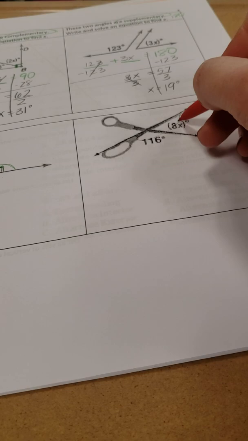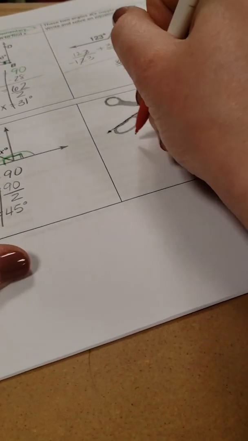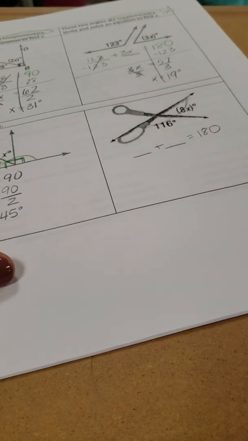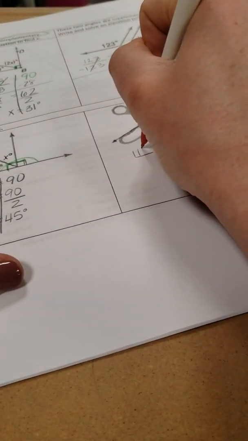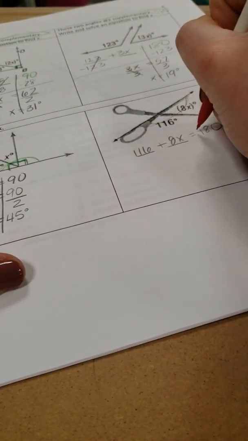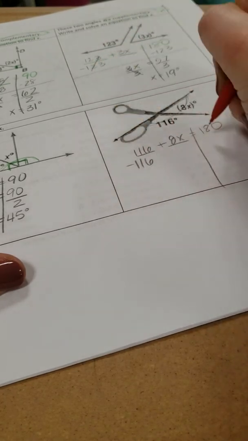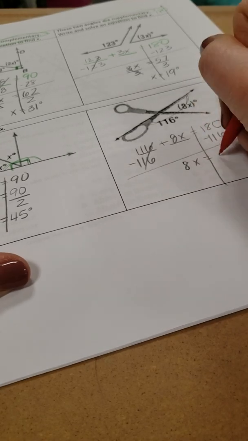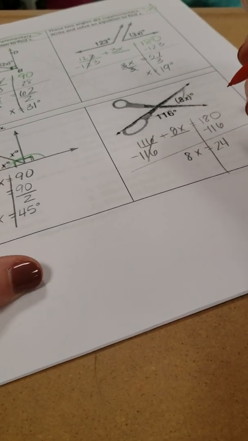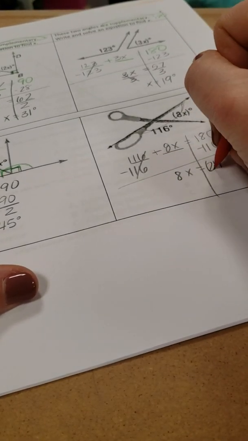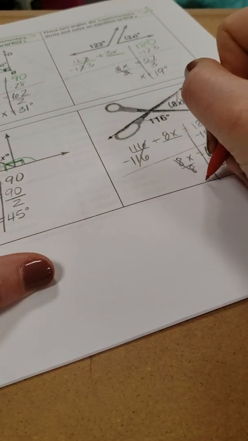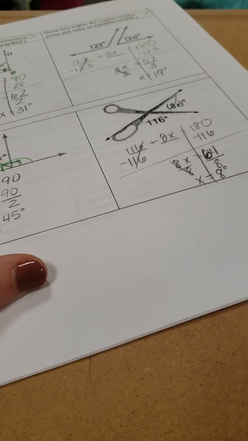In this one, notice they form a straight line, so they're supplementary or a linear pair. The setup is the same because they still both add to be 180. So 116 plus 8x, subtract the 116, 8x equals 64. Divide through by 8, and x equals 8 degrees then.